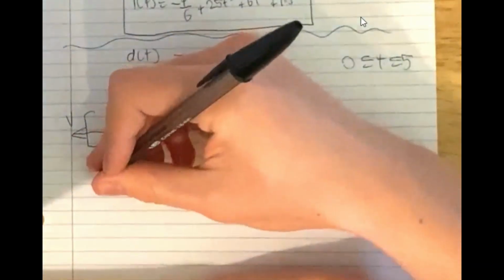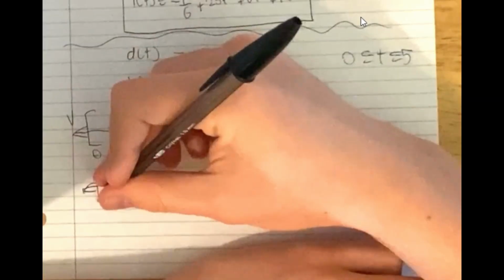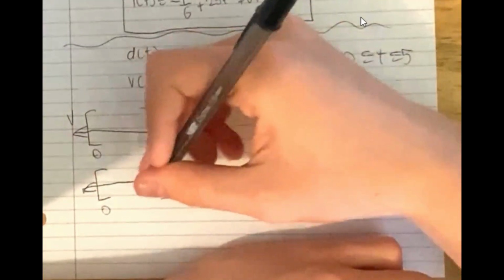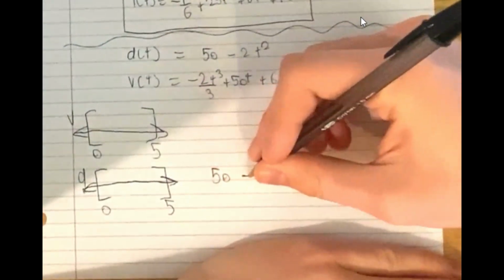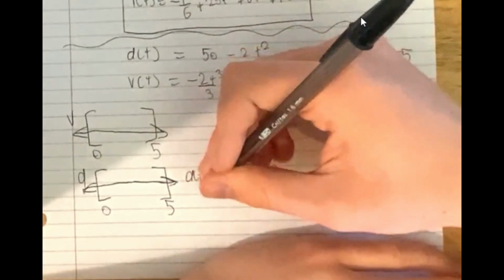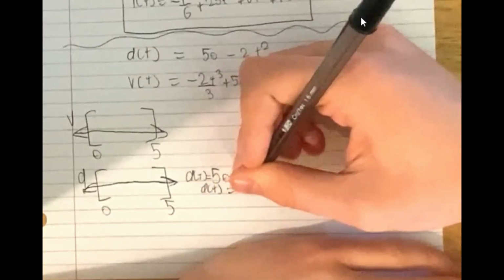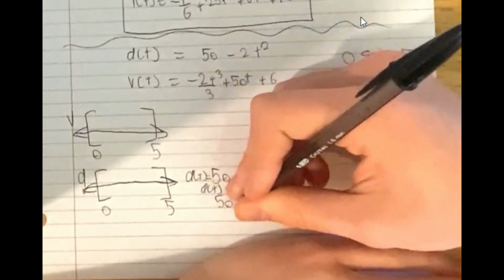So we'll write the bounds from 0 to 5 seconds, and we'll label them with v and a. And now, it's easiest to start with acceleration because it's the simplest equation. So we're just looking for the critical points, or when this is equal to 0. So a of t is going to be equal to 0, so 50 minus 2t squared equals 0.